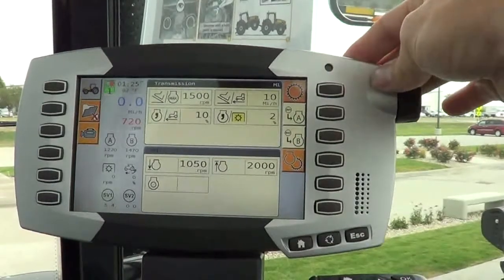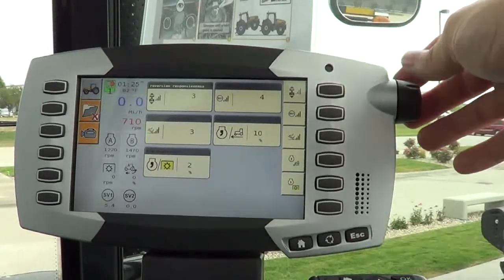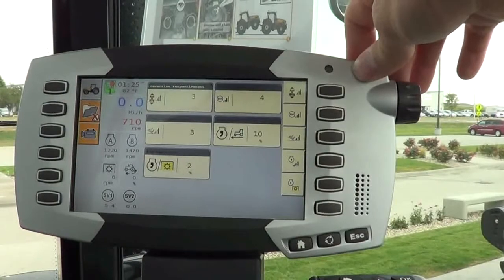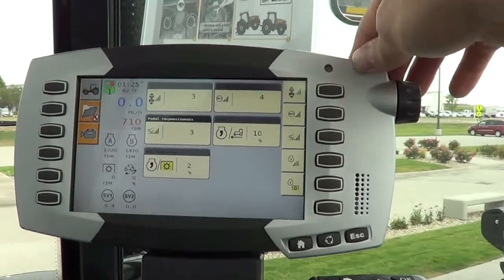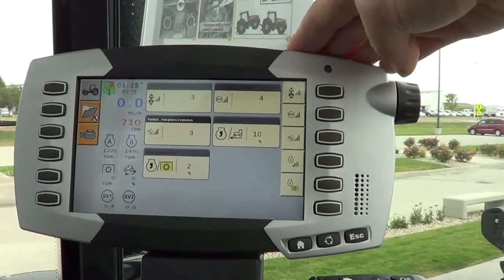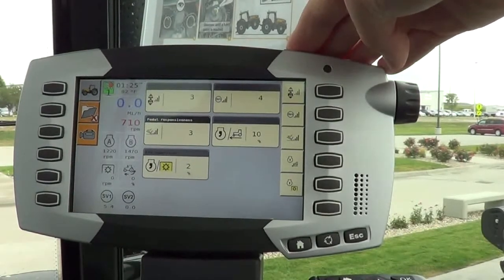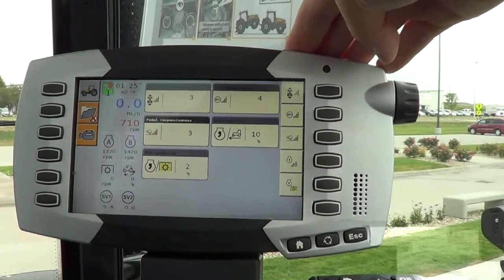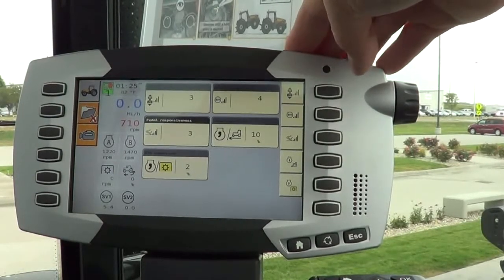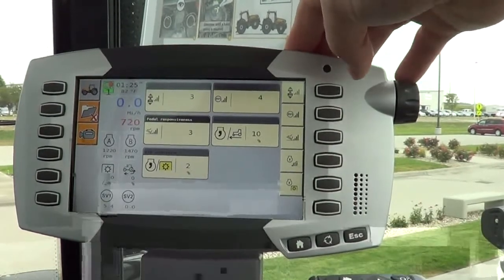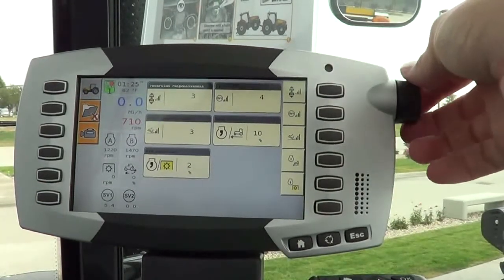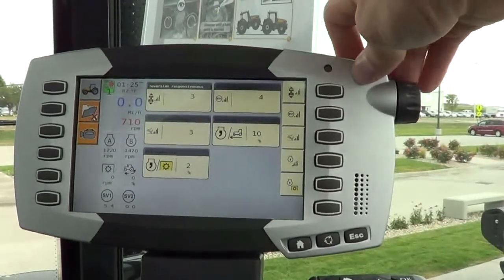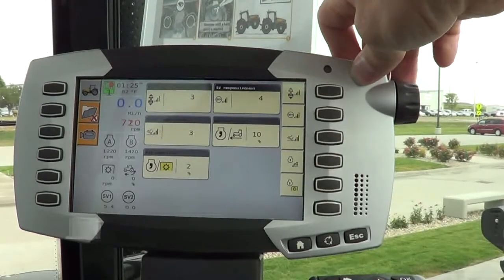Let's go into the transmission screen. First thing you'll see is reversion responsiveness, SV responsiveness, pedal responsiveness. Those three things are going to change how aggressive the tractor speeds up and slows down. You have a range of between 1 and 4, 4 being the most aggressive and 1 being the least aggressive. That's going to depend really on the application and the operator, how fast you want to speed up and slow down.